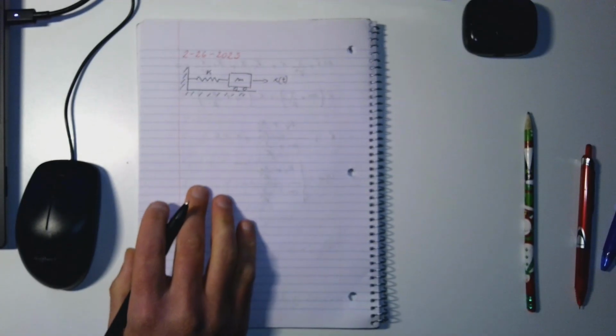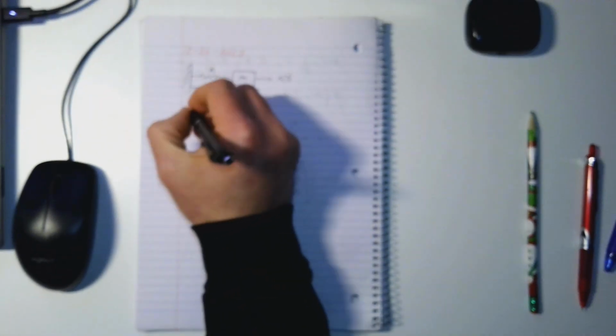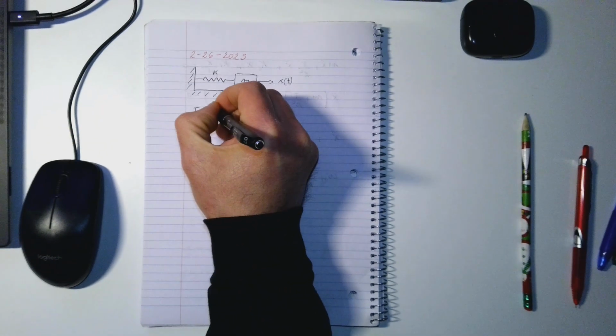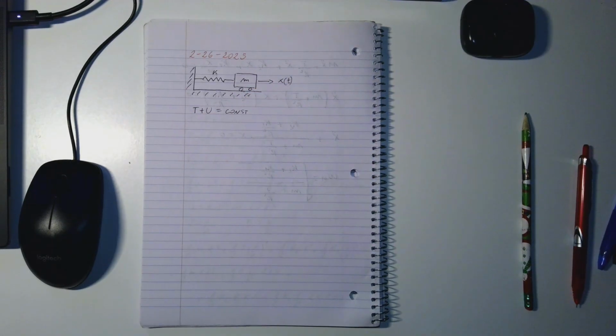So we can start still from the principle of conservation of energy, which means that the summation of potential and kinetic energy is constant, so T plus U is equal to constant.